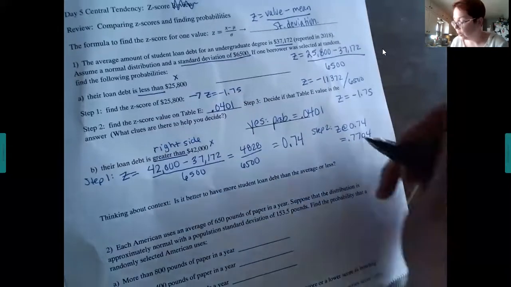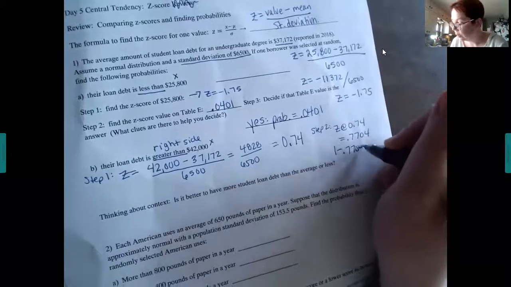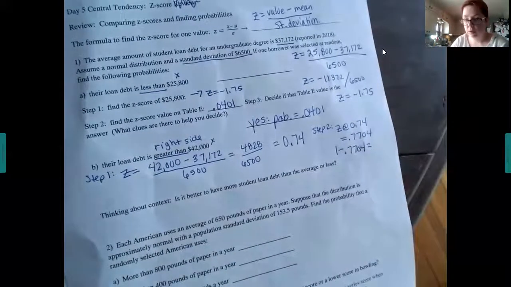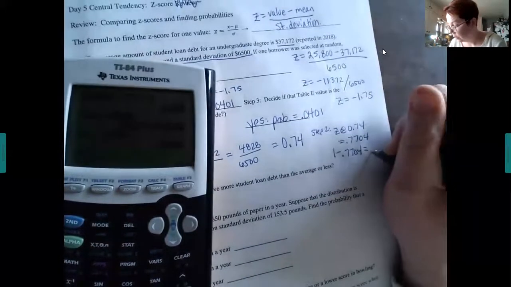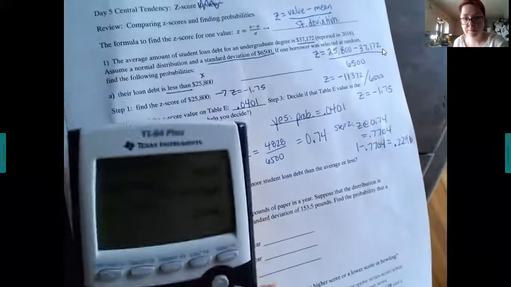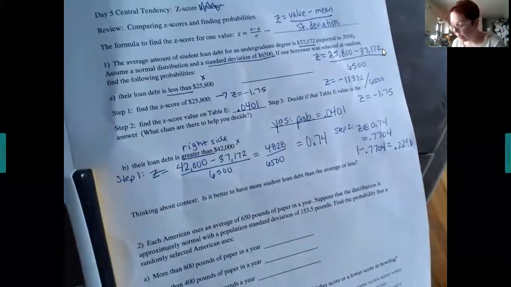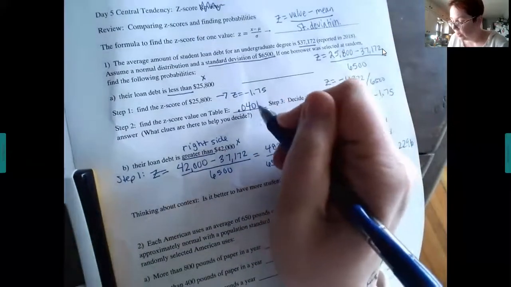This is where we subtract this from 1, or get the complement. 0.2296.